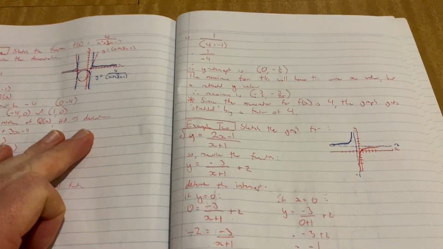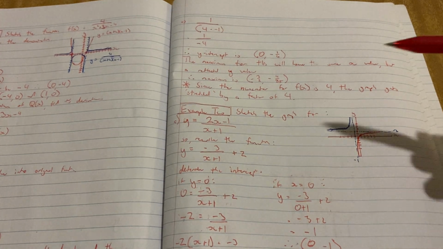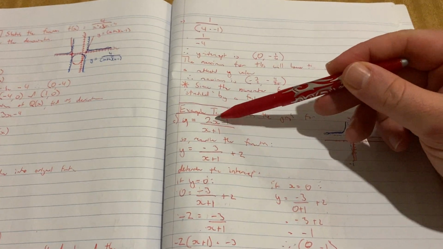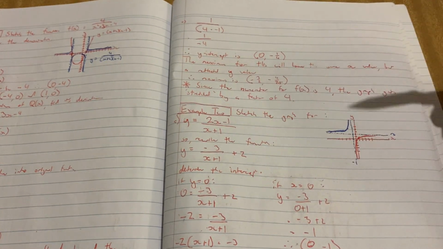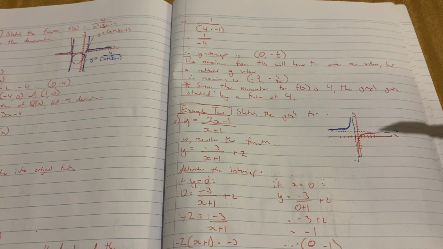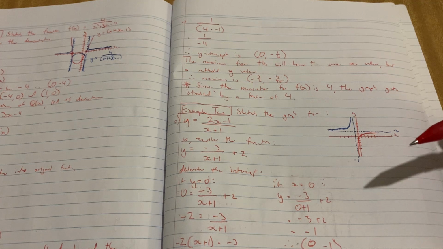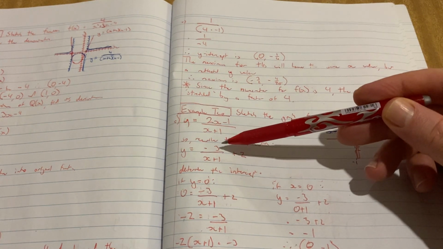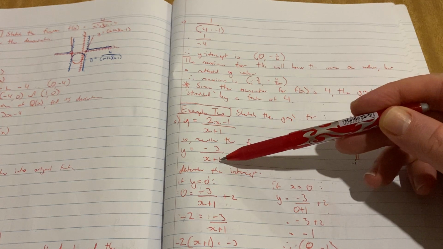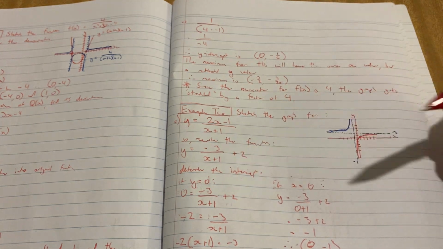Example 2. Sketch the graph for y equals 2x take 1 over x plus 1. The first thing we can do, guys, is rewrite this function. So it becomes negative 3 over x plus 1 plus 2.